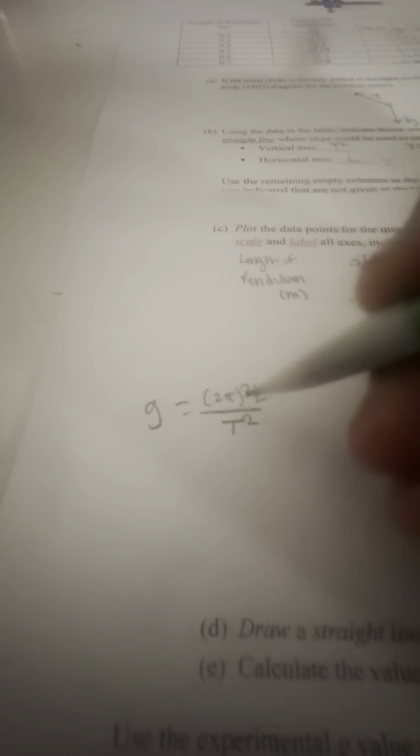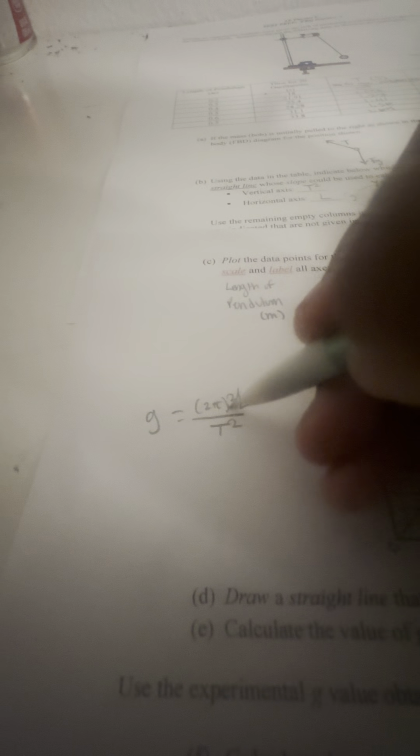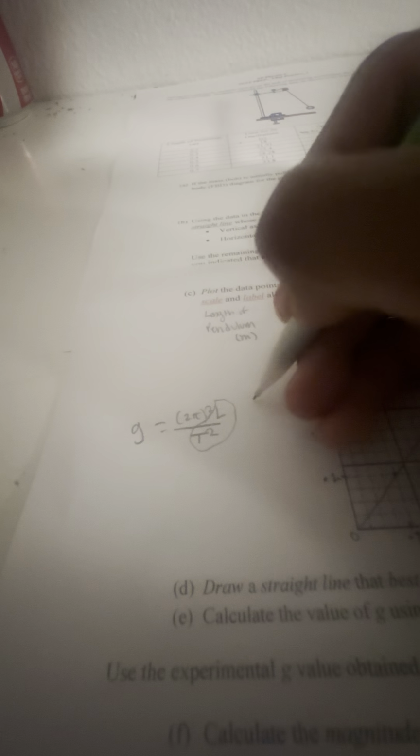Alright, now this L over T² is just going to be our slope, which is going to be y2 minus y1 over x2 minus x1. And our y2 and our y1 can just be 0.7 and 0.2. And our x2 and our x1 can just be 2.856 and 0.81. So I'm going to go ahead and apply that in.